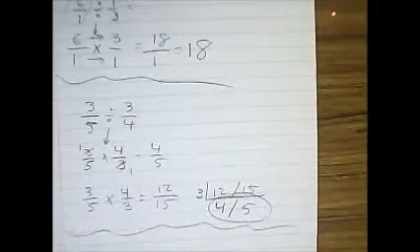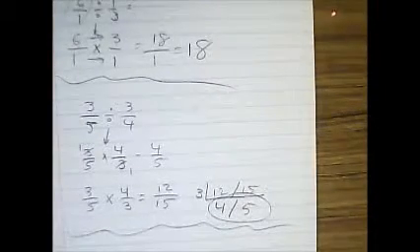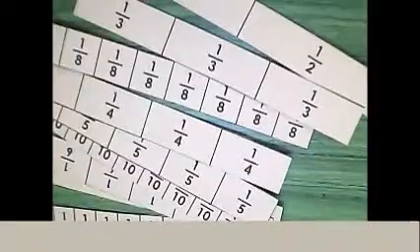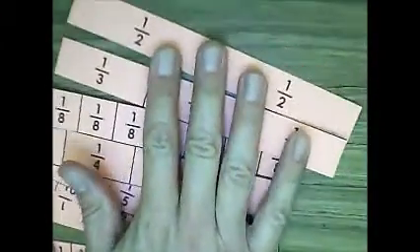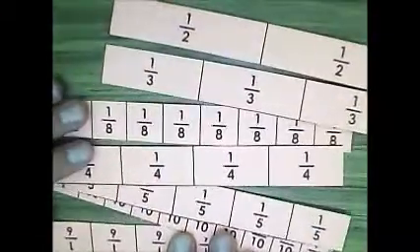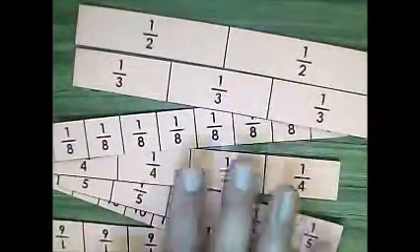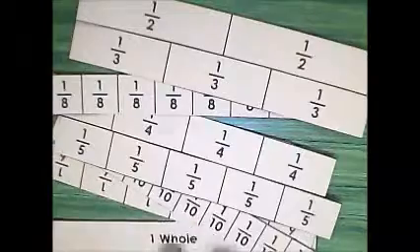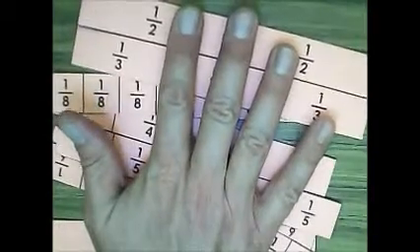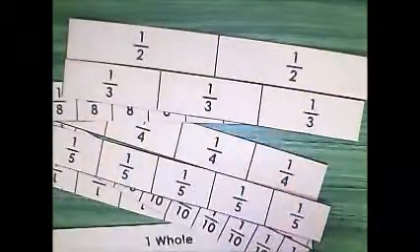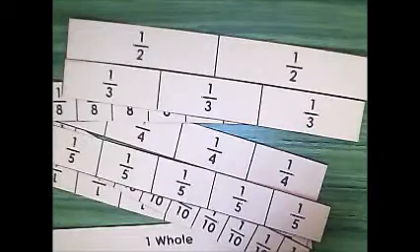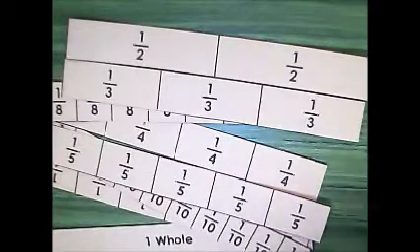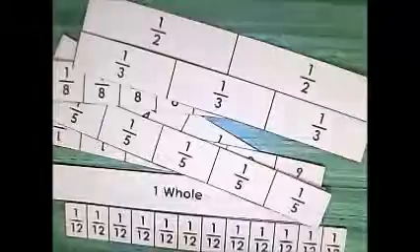Okay. All right. We'll do lots of practice with that today. Before we get started on our lesson, I want you guys just to explore with our fraction strips. We've got everything from halves to thirds to eighths to fourths to fifths to tenths to sixths, twelfths, and one whole. And I know there's no sevenths, there's no elevenths, and there's no ninths, but that's okay. We can deal with what we have.